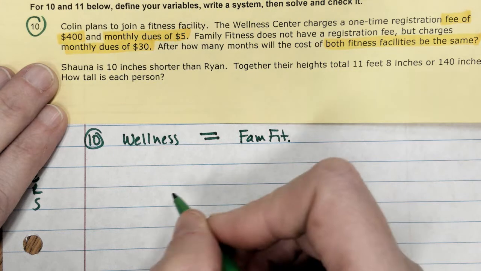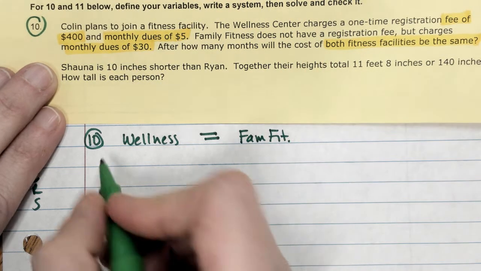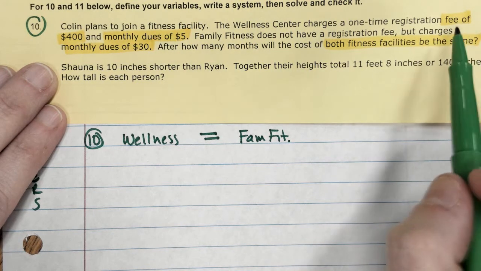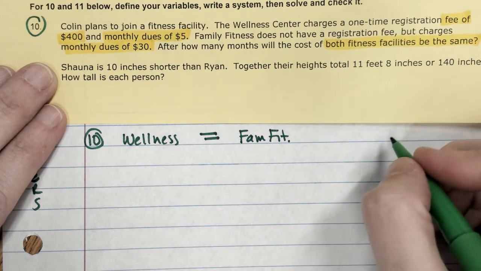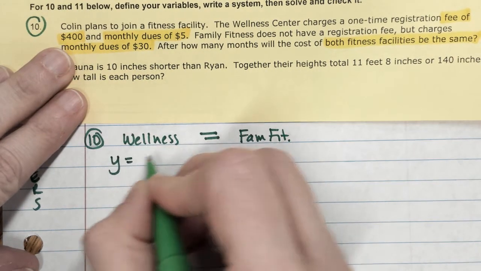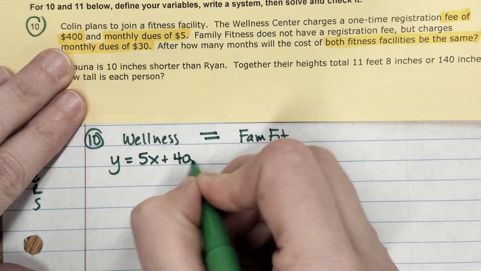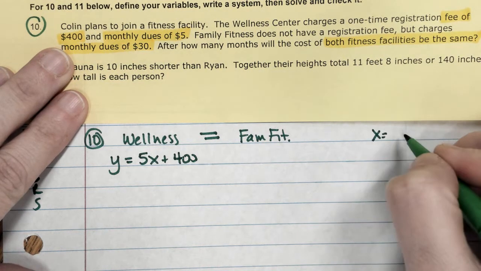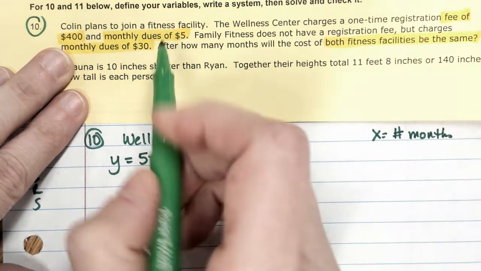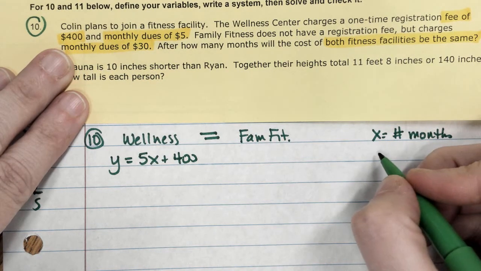Okay? So I need to figure out, what does Wellness Center do and what does Family Fitness Center do? Okay, well, Wellness, they have a one-time fee of $400 and monthly dues of $5. So if I were to write an equation, I would say y equals 5x plus 400, where x is the number of months, because they charge $5 per month, and then they have a one-time fee of $400.